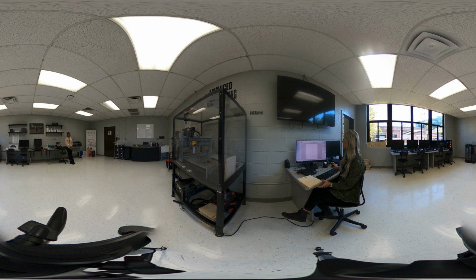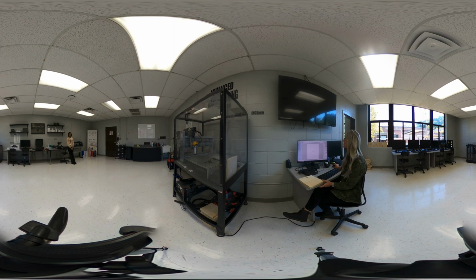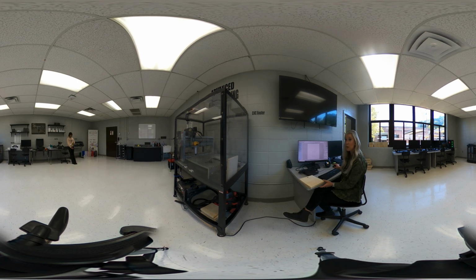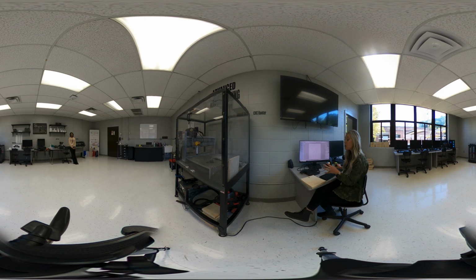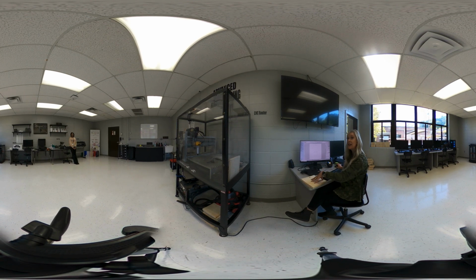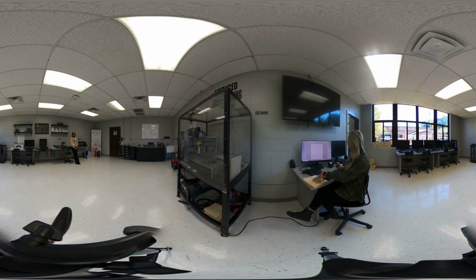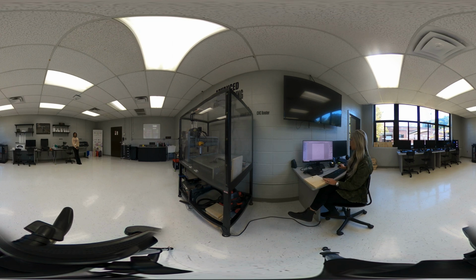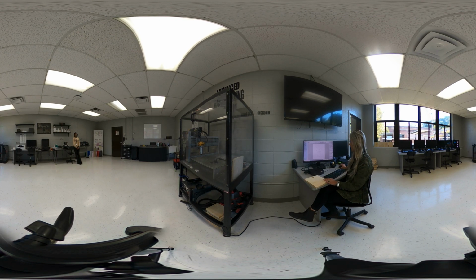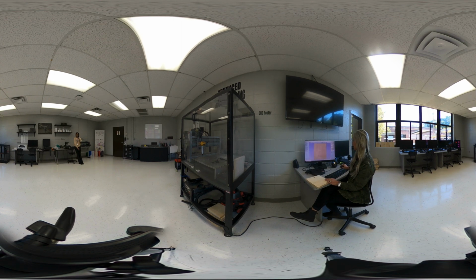Now where it says machine vectors, you can choose to cut outside the line, inside the line, or right on the line. I choose right on the line because I want what it's engraving to look exactly like what I've designed. So I'm going to choose on the line. We want it to climb. And then you can pretty much skip all the way down to the bottom and click calculate.